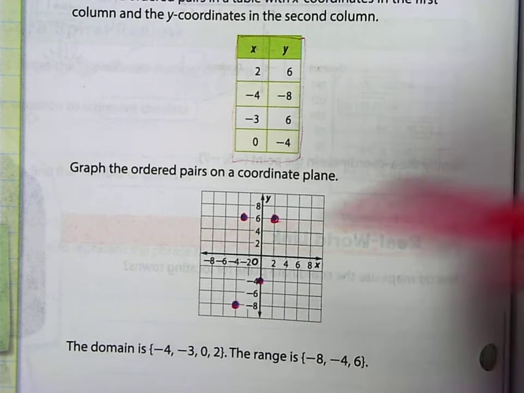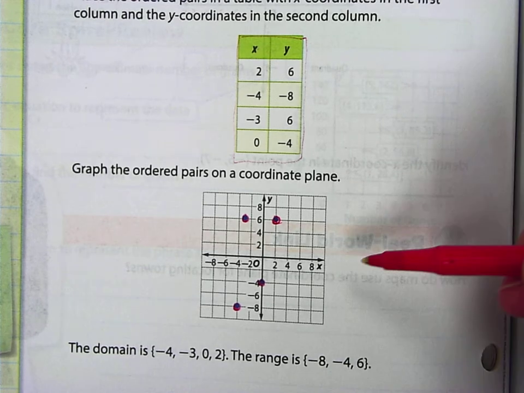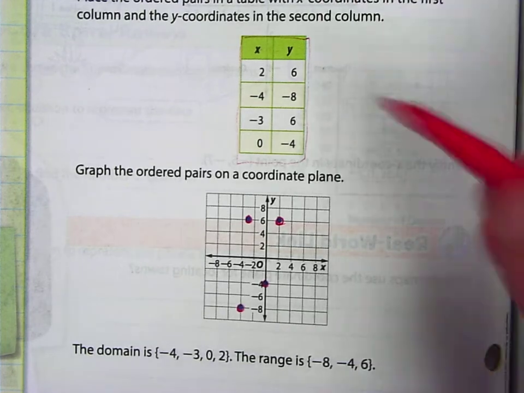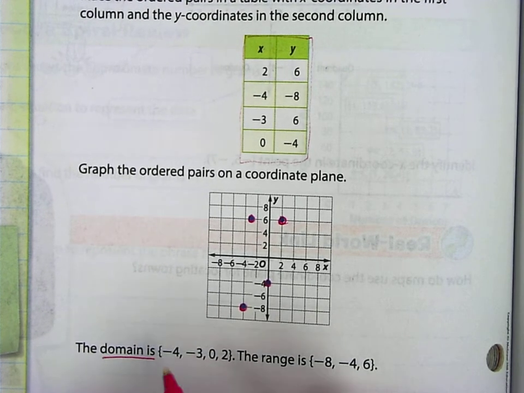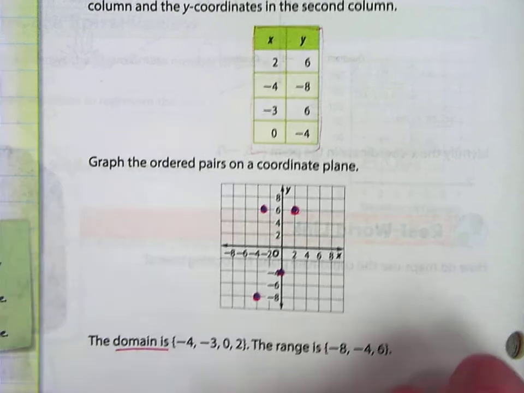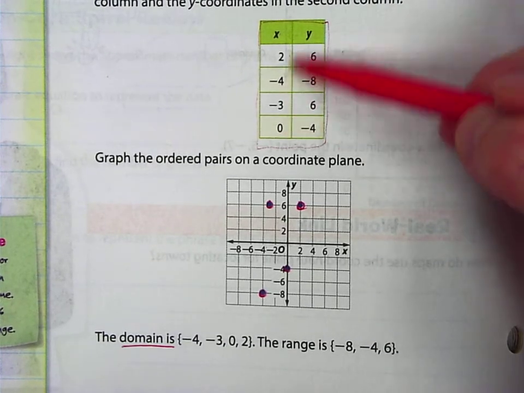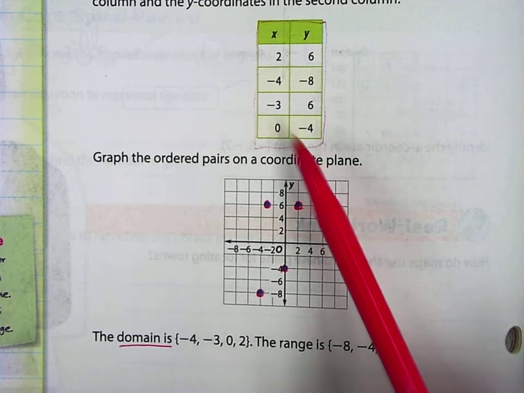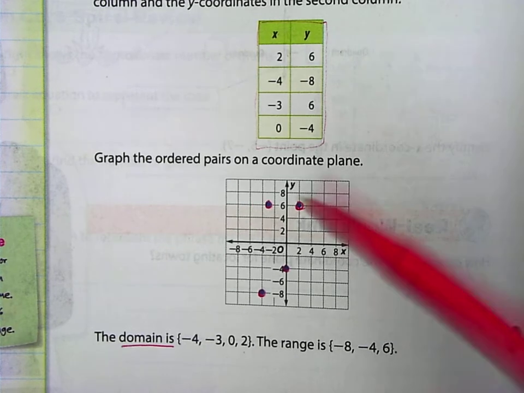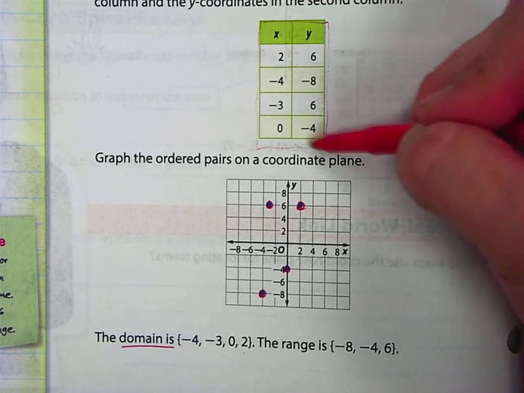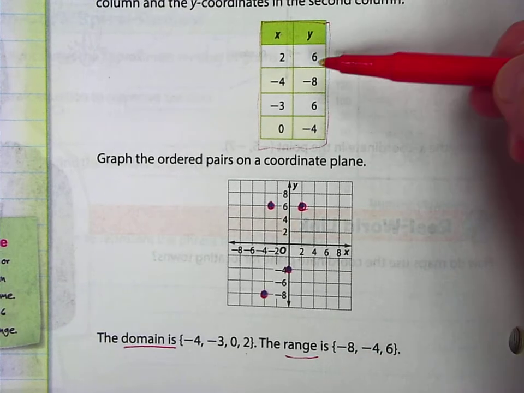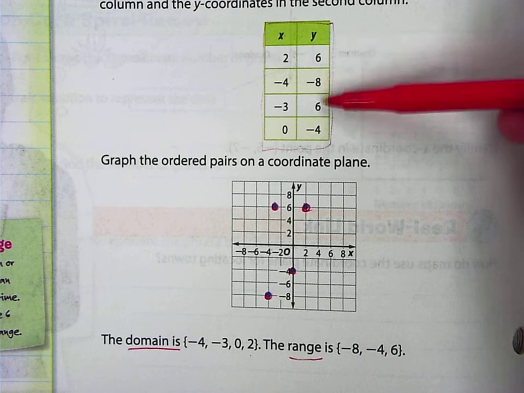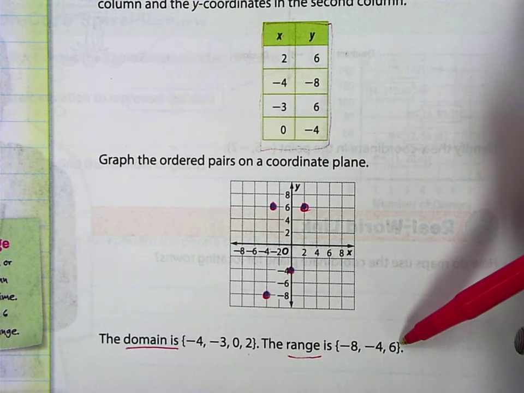So once you make a table of values and graph your ordered pairs, you state the domain and the range. So you can write the word domain, and this is a set. You're going to name your x numbers. The domain are your x values. So 2, negative 4, negative 3, and 0. These are your domain. These y values are your range. So then you would write range and name the y values. 6, negative 8, 6, and negative 4. Because 6 shows up twice, we don't need to write it twice. We just need to name it once.